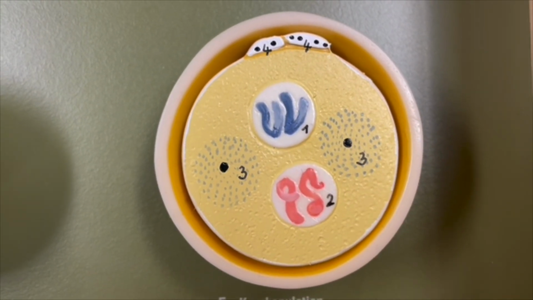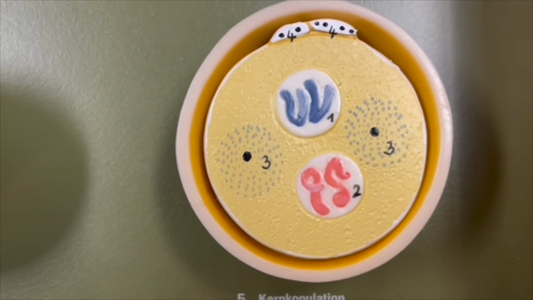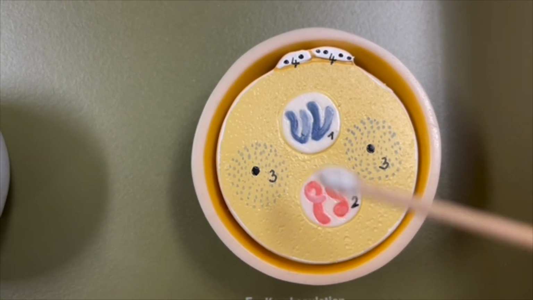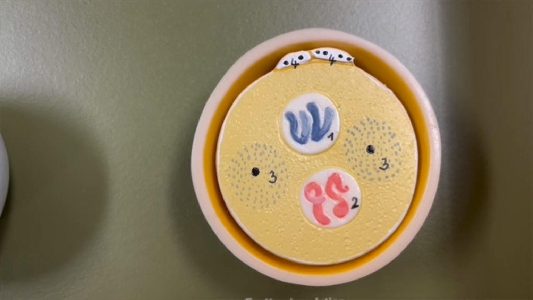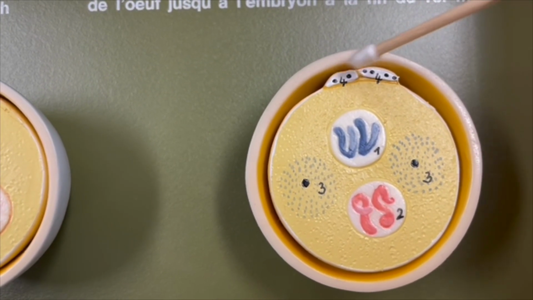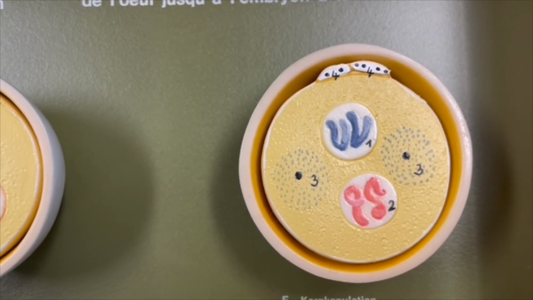Now we can see the cross-section of the two nuclei, one from the sperm and one from the oocyte, coming together. Meiosis II is finished, and you can see the two polar bodies.